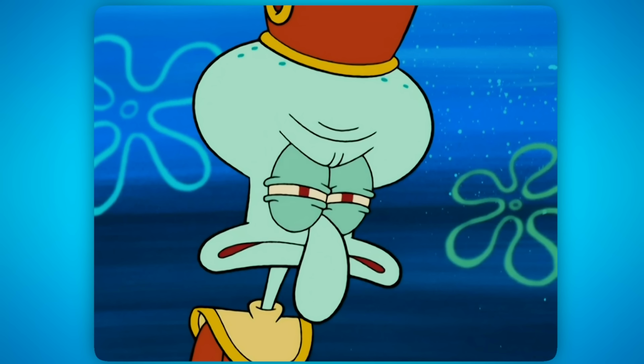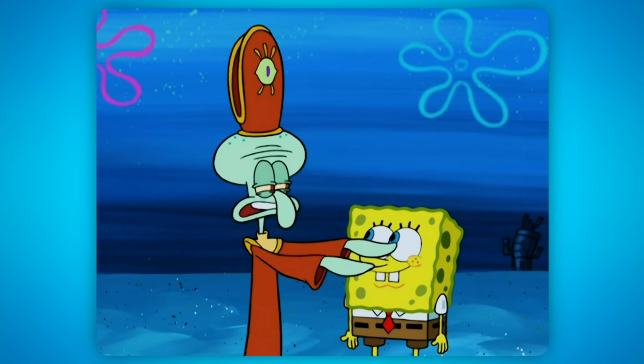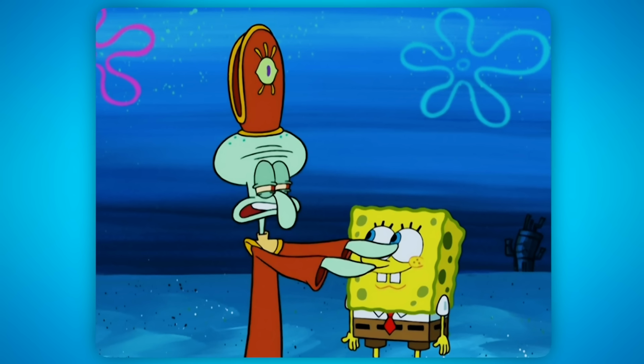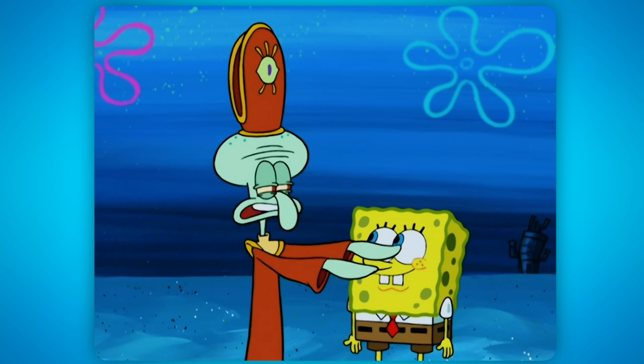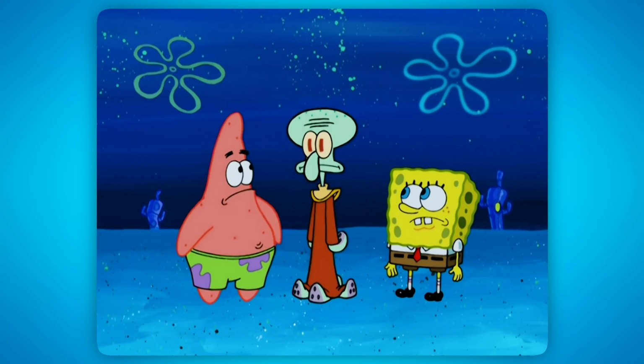Then SpongeBob and Patrick try to help by going back to explain that it wasn't Squidward's fault, but when Roger asks whose fault it was, Patrick suggests it might be Roger's fault, which makes Roger even angrier and bans Squidward forever. So their attempt to help actually makes everything worse because Patrick has the social skills of a rock.